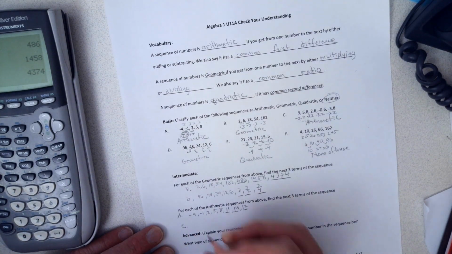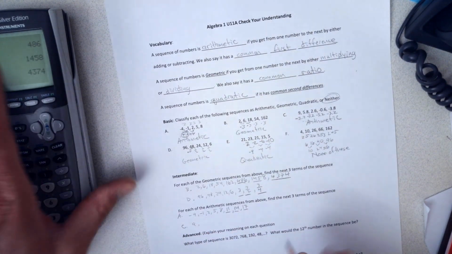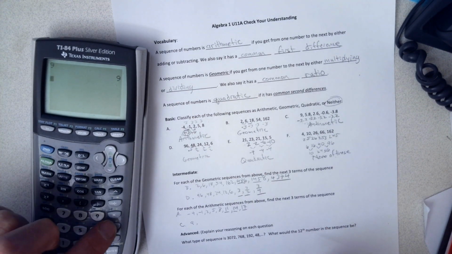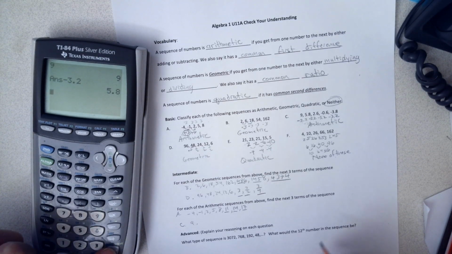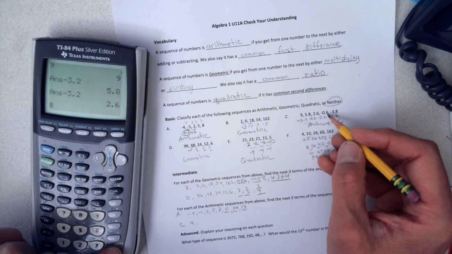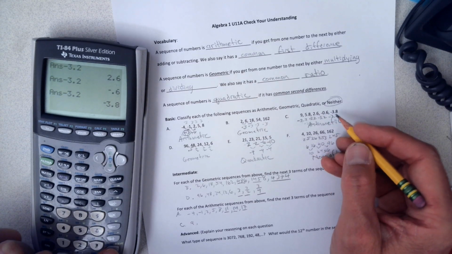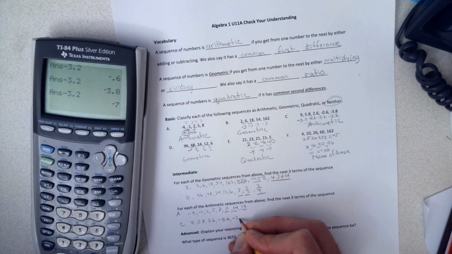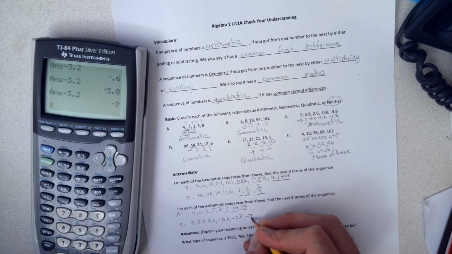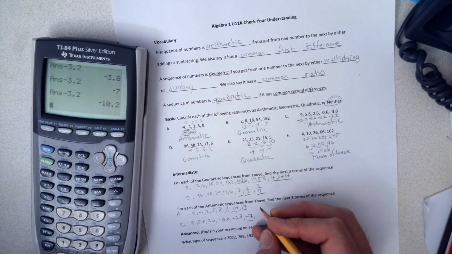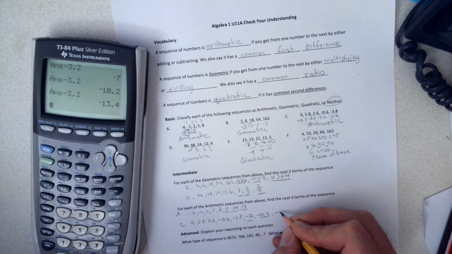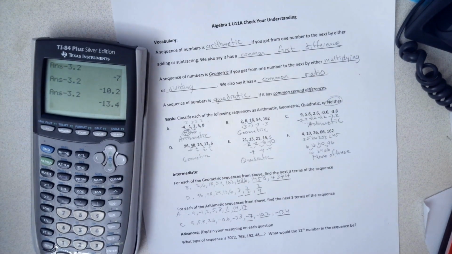And C, also arithmetic, 9. So let's see, remind us how to set this up. Started with a 9, subtracted 3.2, got the 5.8, 2.6, negative 0.6, negative 3.8. Let me get those written down here. 5.8, 2.6, negative 0.6, negative 3.8, negative 7. There's 1. Negative 10.2 is 2. And negative 13.4 is the third one.